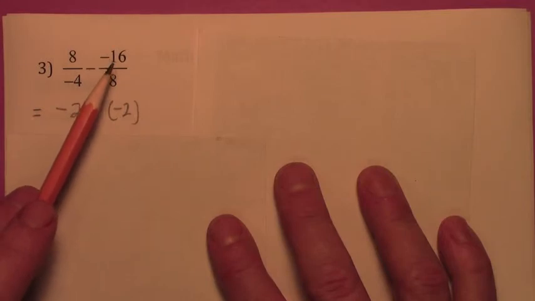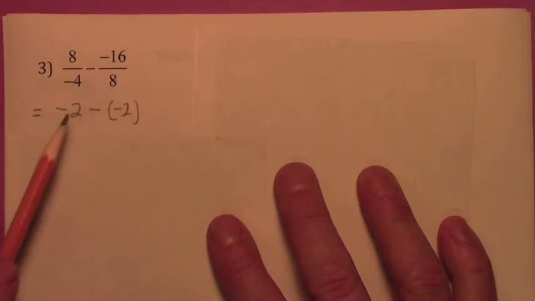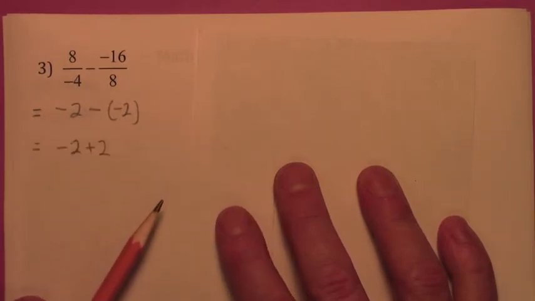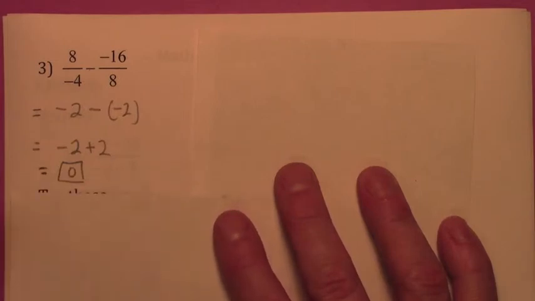When you simplify negative 16 over 8, it's negative 2 also. So it's negative 2 minus negative 2, which is just negative 2 plus 2, which is 0.